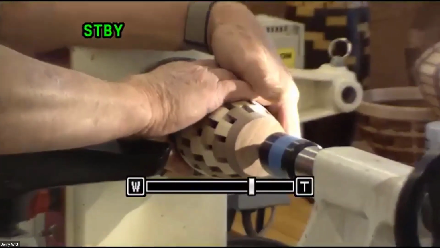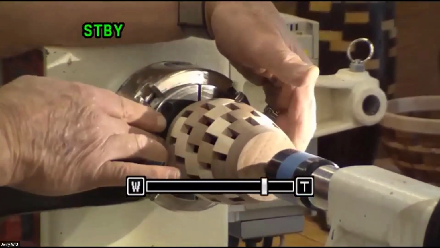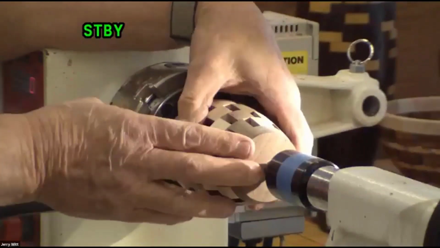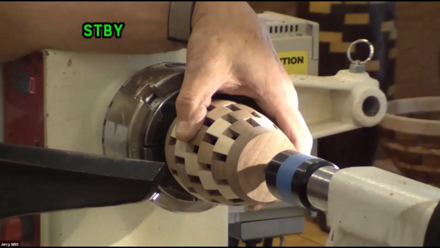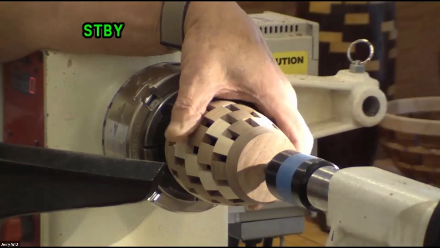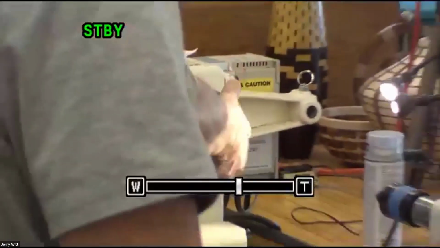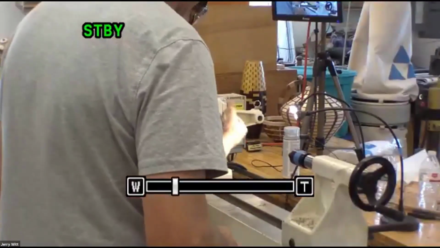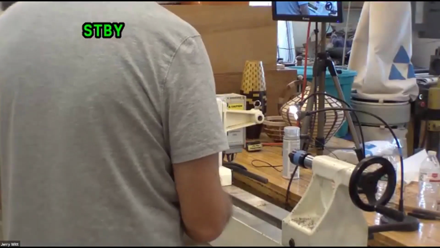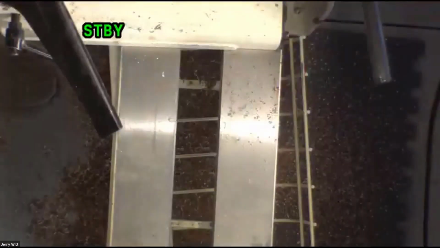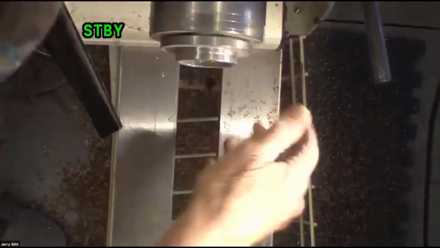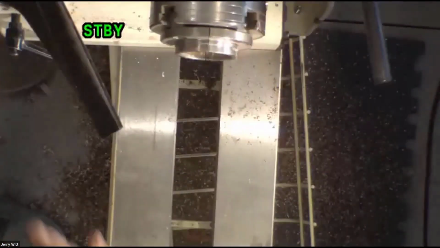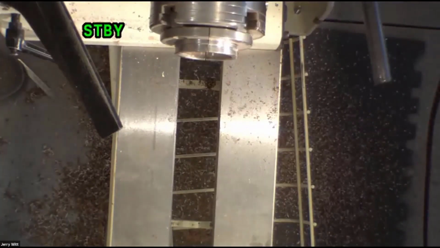Now I'm supported here. I don't put pressure on the whole piece as I'm moving. Oh, perfect. Let's just do that. Oval chuck here, that's what I use at home. This very problem.